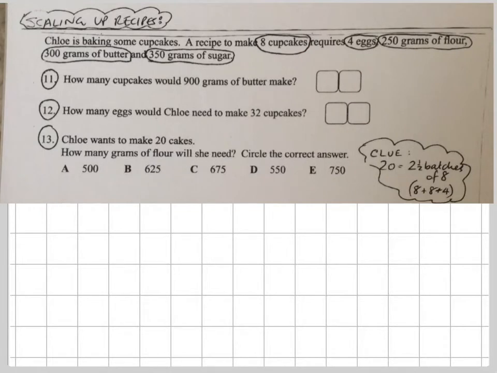Looking at 13. Chloe wants to make 20 cupcakes. How many grams of flour will she need? Circle the correct answer. Now here we've got a bit of a problem because it says 20, which is 2.5 lots of 8. So 2 lots of 8 would make 16, then you'd need another 4 cupcakes to make it up to 20, which is another half a batch. So we are timesing everything by 2.5.